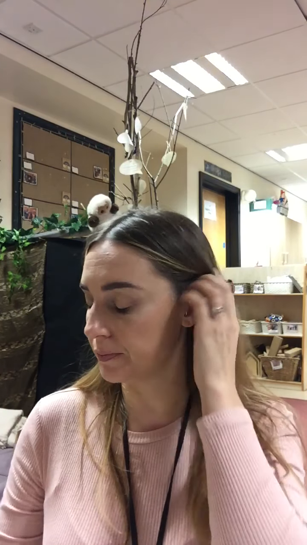Okay, so we are going to spell some words, and the digraph can come at the beginning of a word or at the end, so we need to really listen. So the first word is the word then. I went to the park, then I went for some cake. Okay, then. It's got 3 sounds. Then.